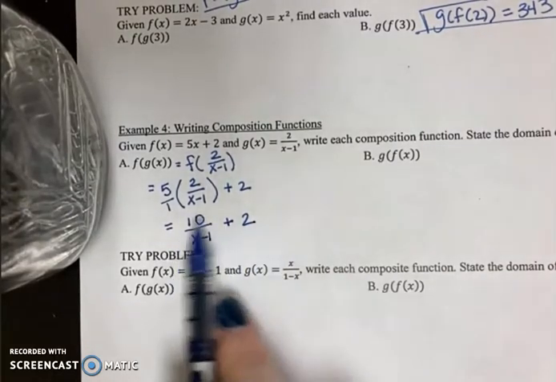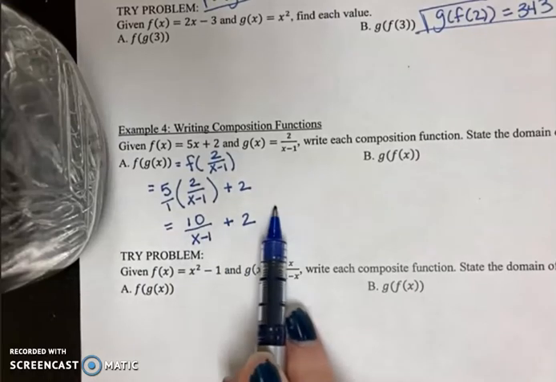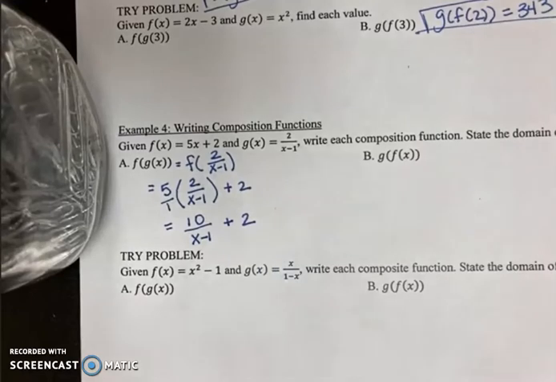If you wanted to add this together, we'd have to multiply the 2 by x minus 1 over x minus 1 and solve from there. I'm okay if you just leave it like this since I already tested you over that, but feel free to find a common denominator and add.